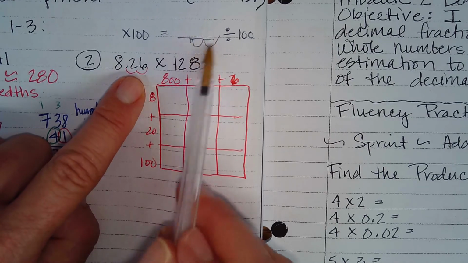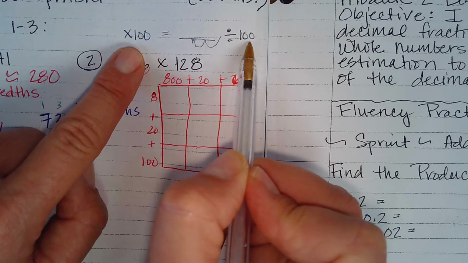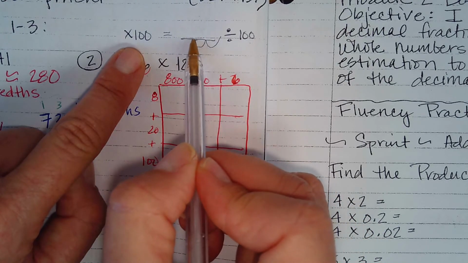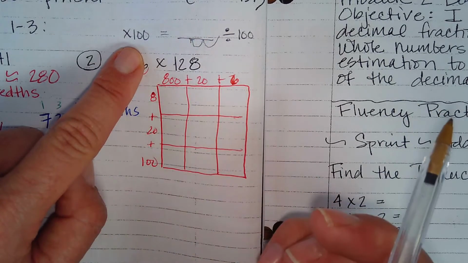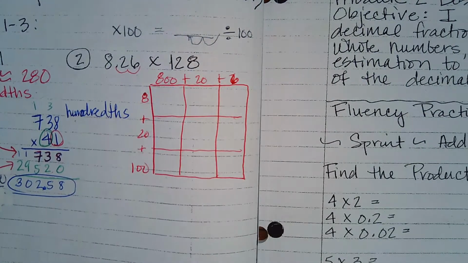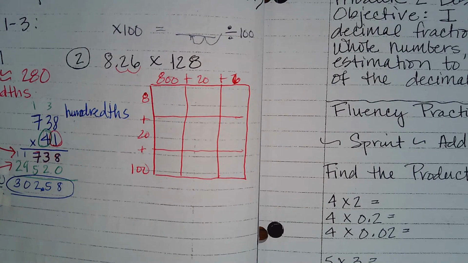But once you have your product, you need to do the inverse operation and go back and divide by 100 to put that decimal point right back in, right? Okay, let's see how you do. Go ahead and complete this, and then we'll come back and check our work.